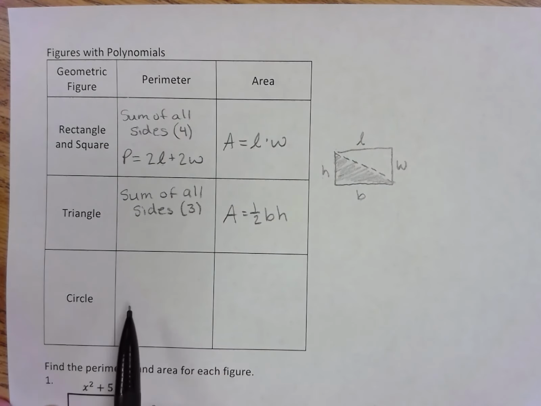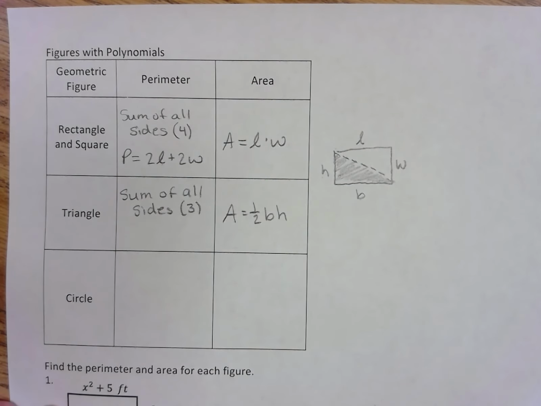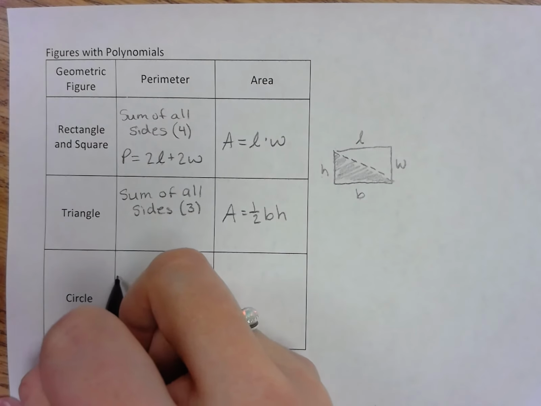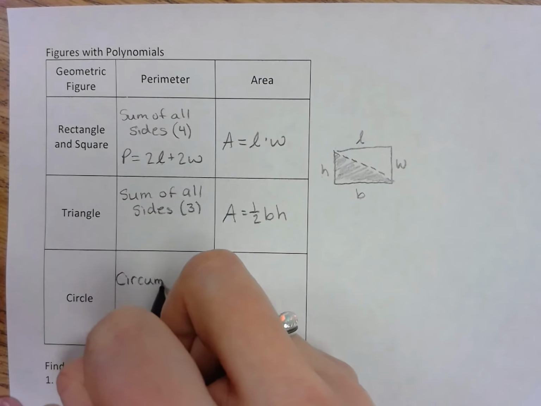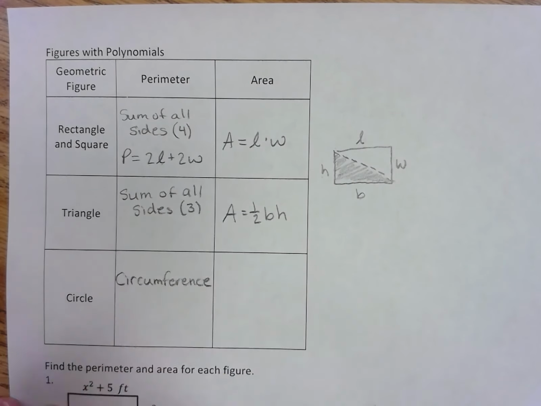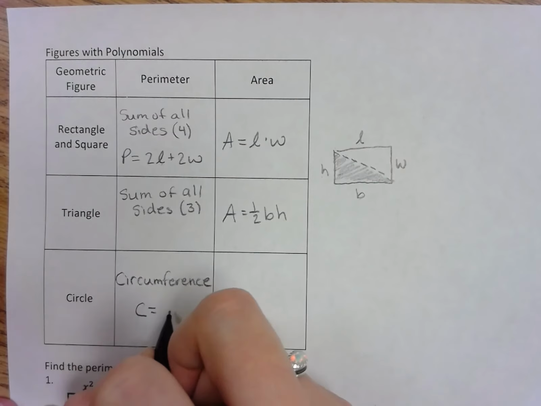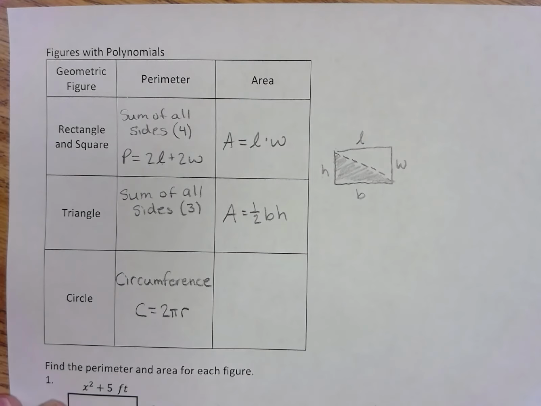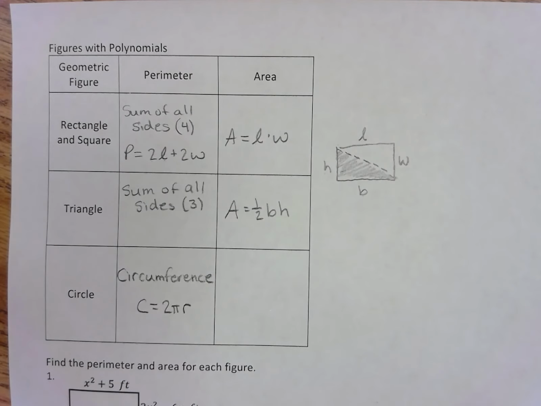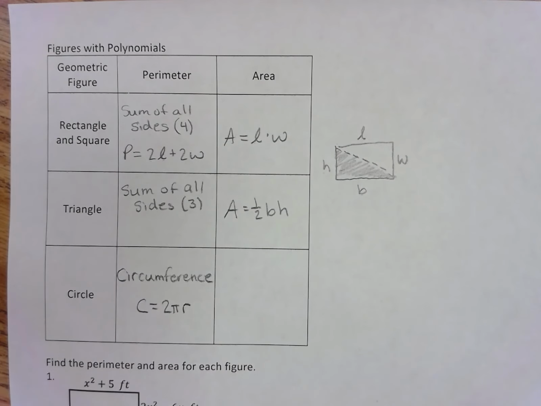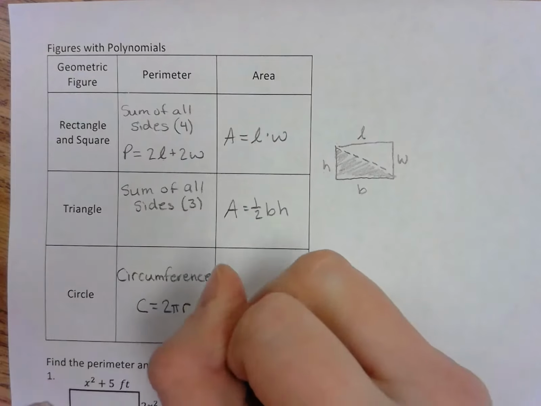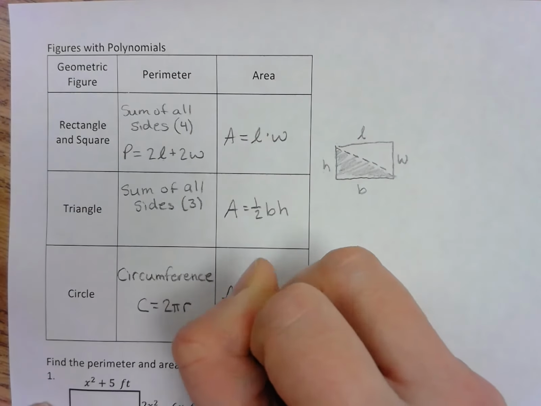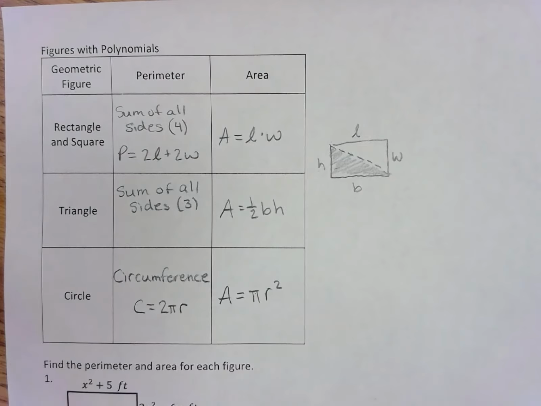For a circle, we can't really calculate the perimeter adding up all the sides because the circle is round. So instead of calling it perimeter, it's actually called circumference. So the circumference of a circle, the formula is 2 pi r. We won't be calculating circumference in this lesson, but we will later throughout the semester need to calculate circumference, so it's good to already review that formula. For the area of a circle, you'll do pi r squared.